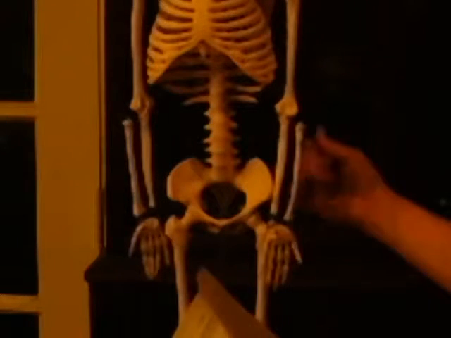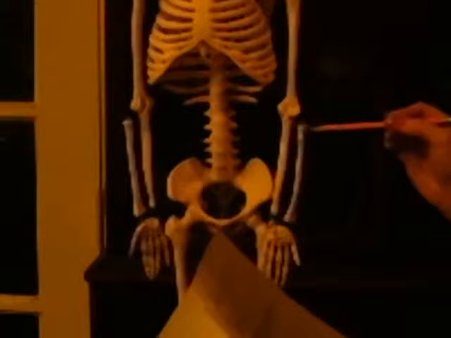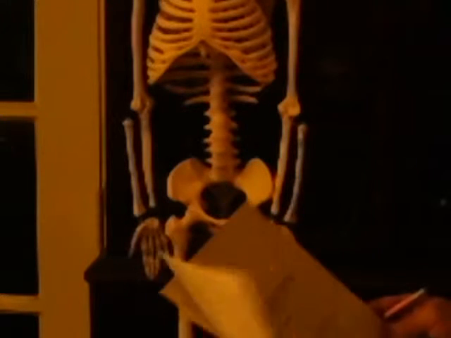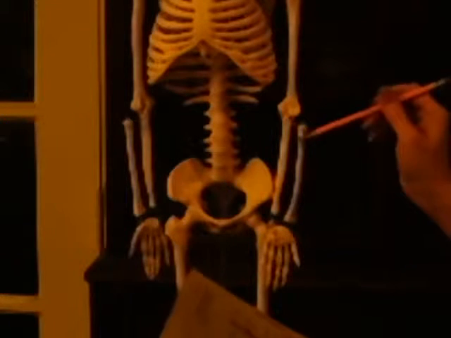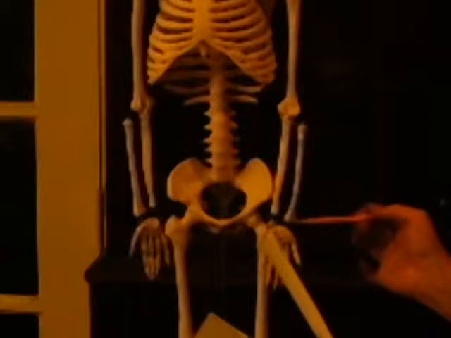Now we're looking at the radius, which is the bone right here. This is the head of the radius. Then we're looking at the radial tuberosity, which is this little bump right there. And then the styloid process of the radius is the bottom of the bone. That's it.